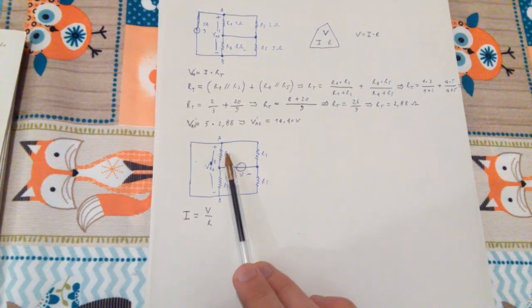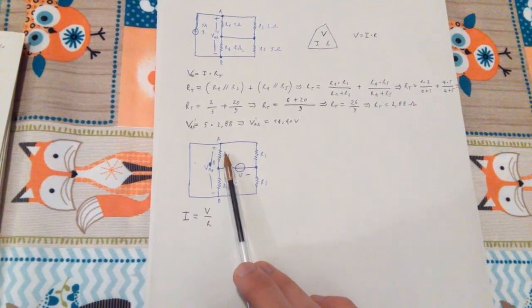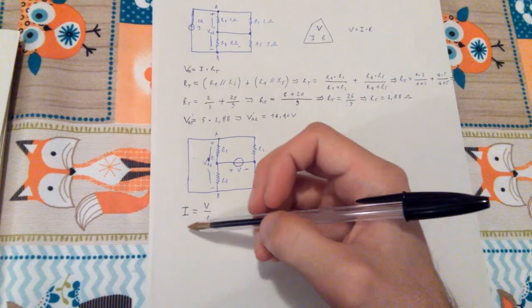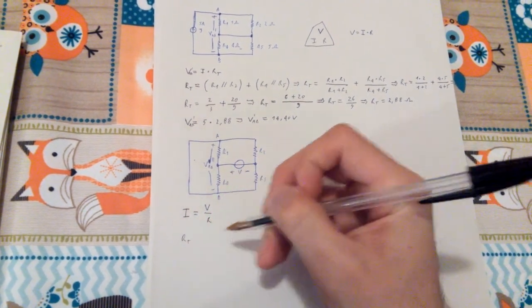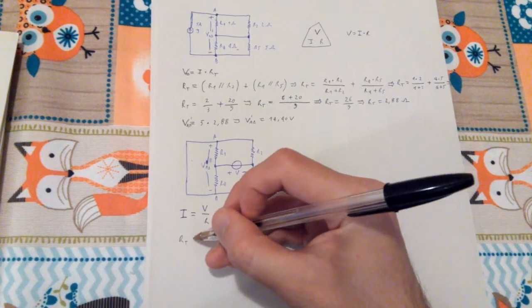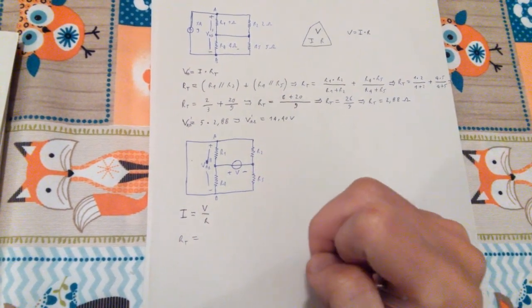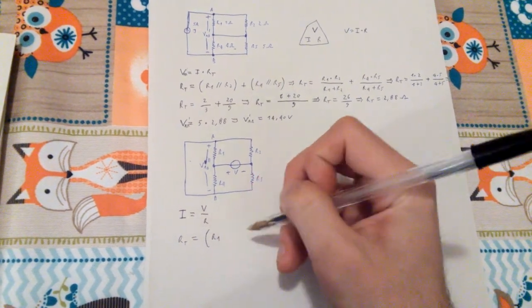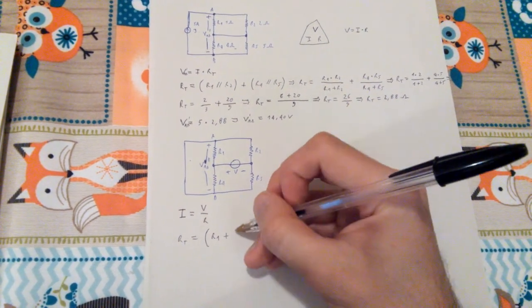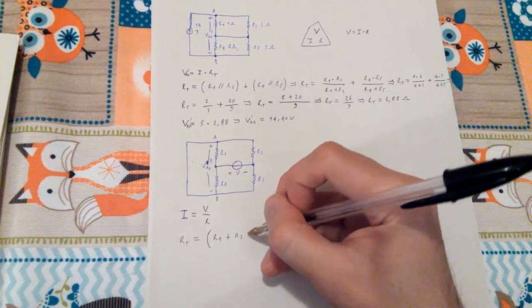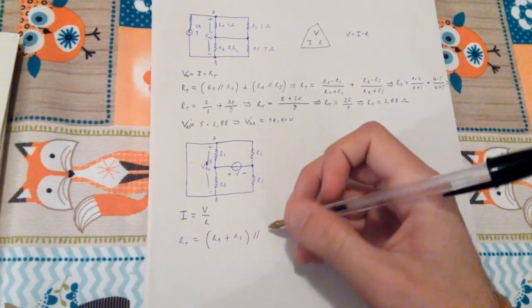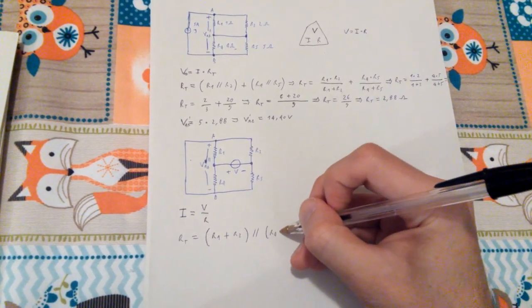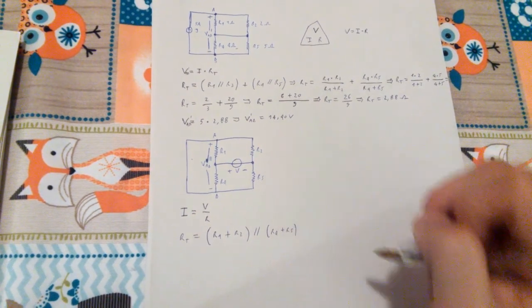It's still gonna be R1, but in this case, RT is gonna be R1 plus R2 parallel to R4 plus R5.